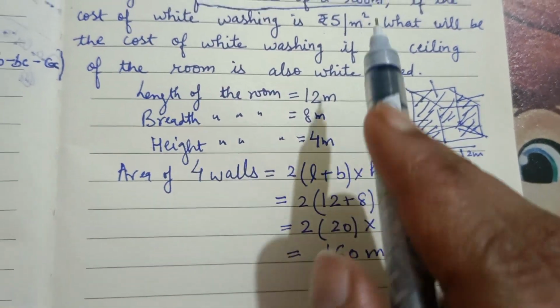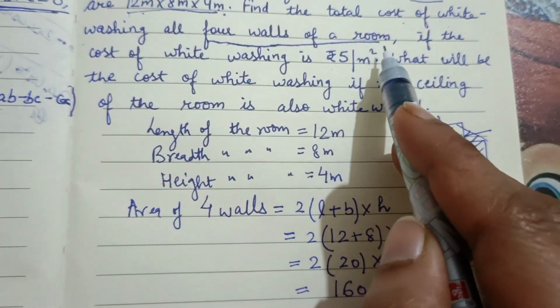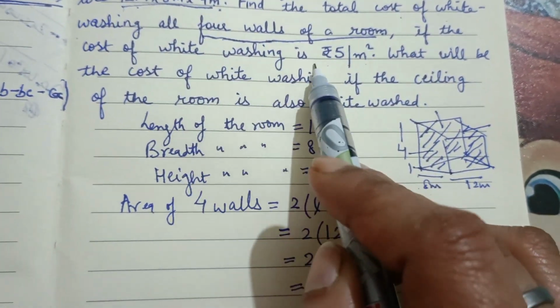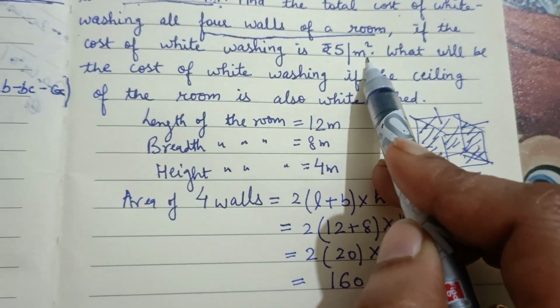Now we'll find out the cost. The cost of whitewashing is rupees 5 per meter square.